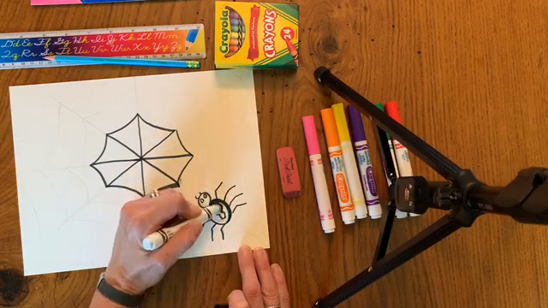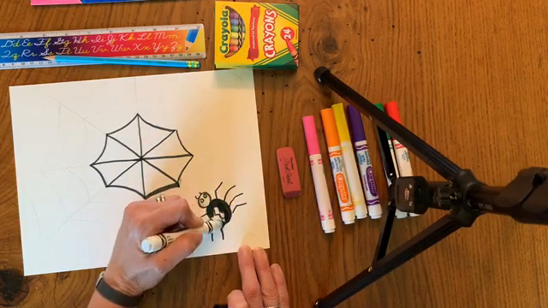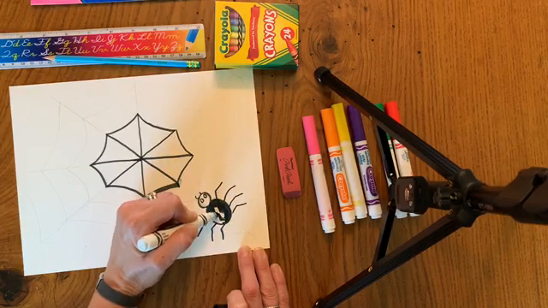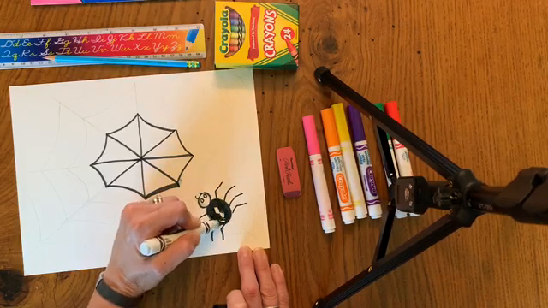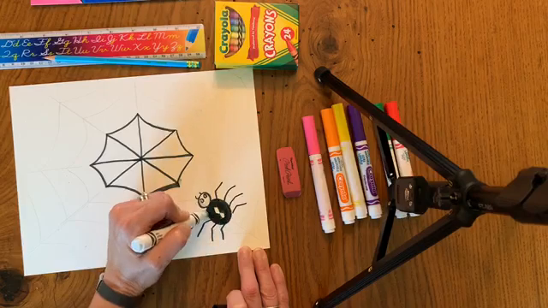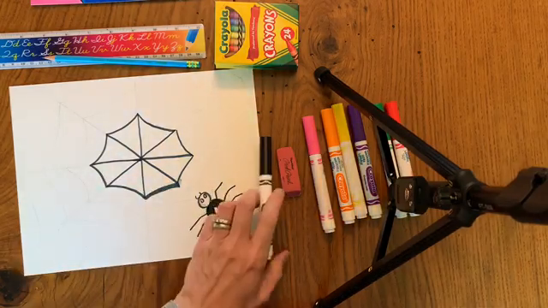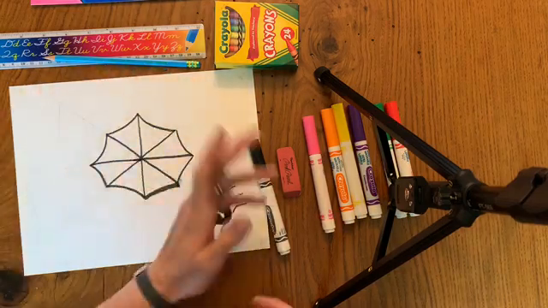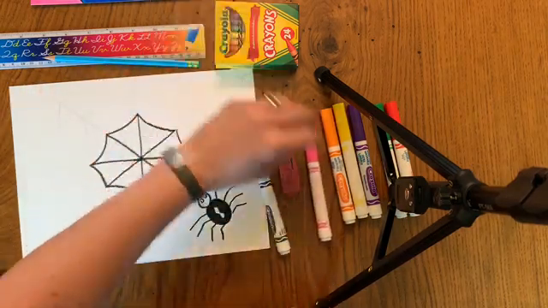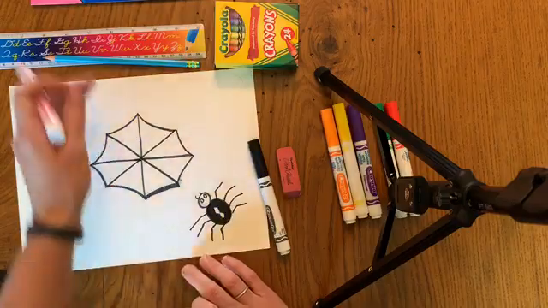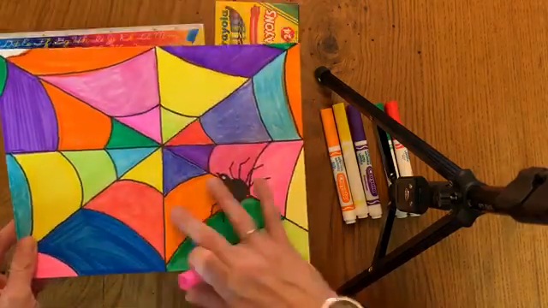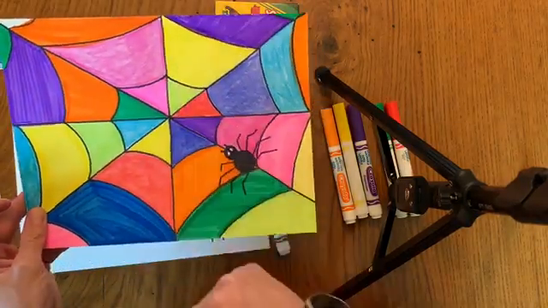Okay, and then for the other sections, I'm just going to color the body here very quickly. It's kind of hard to do this standing up. And then you would finish coloring that in. Finish your outlines, and once you've got your outlines done, here's where you can kind of fill in all of your webs, the spaces in between them, with color.